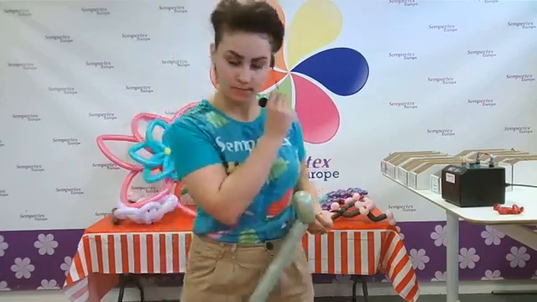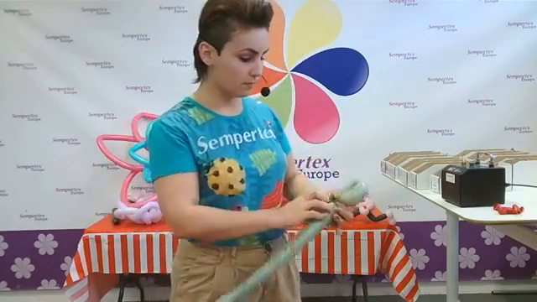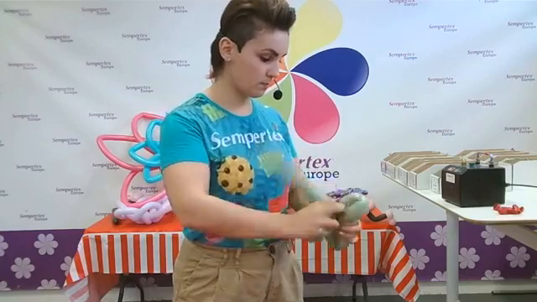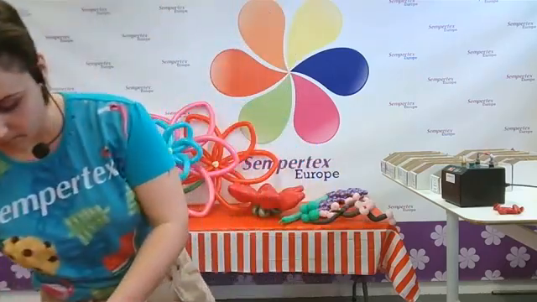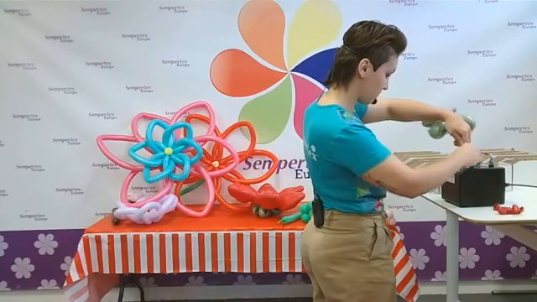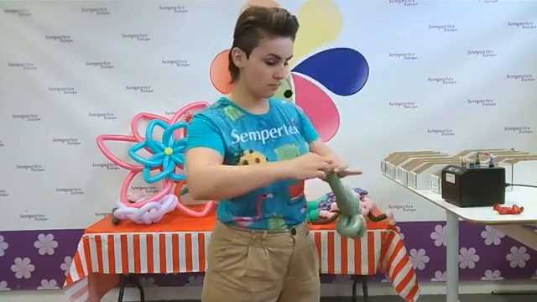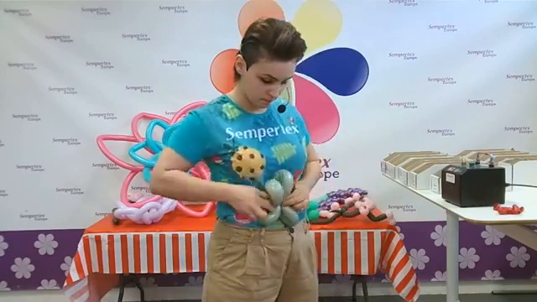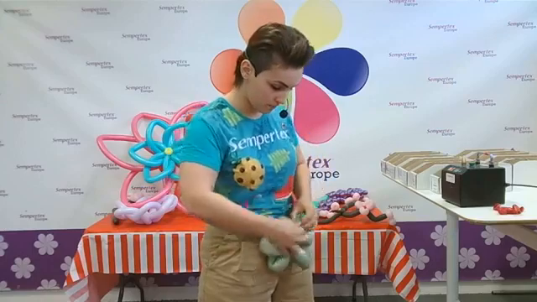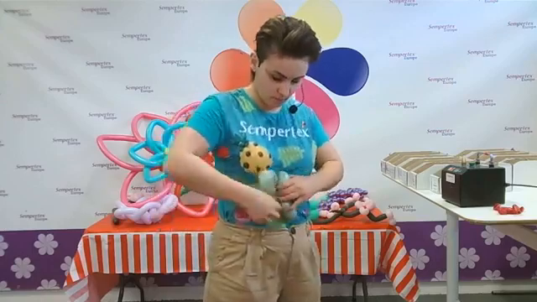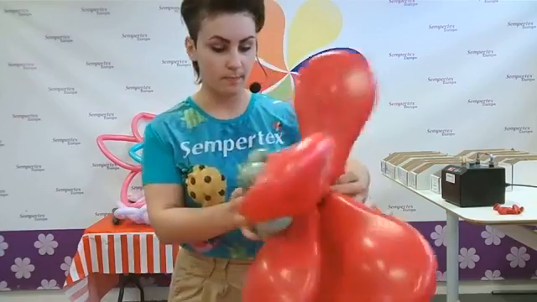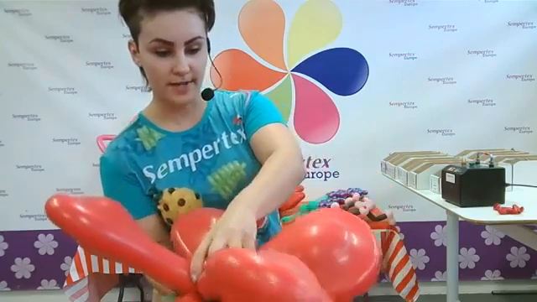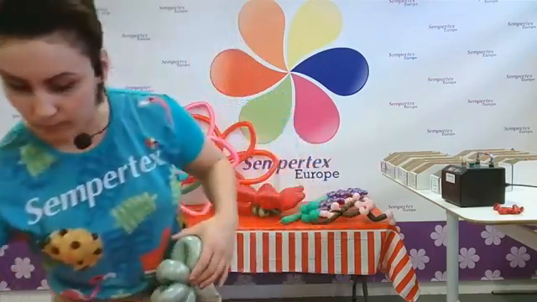Not too big, and not too small. It's gonna be on the bottom like this, and then later I'll put something on top, another piece of balloon, to keep it nice and flat and in shape. So don't try to model the flower yet.